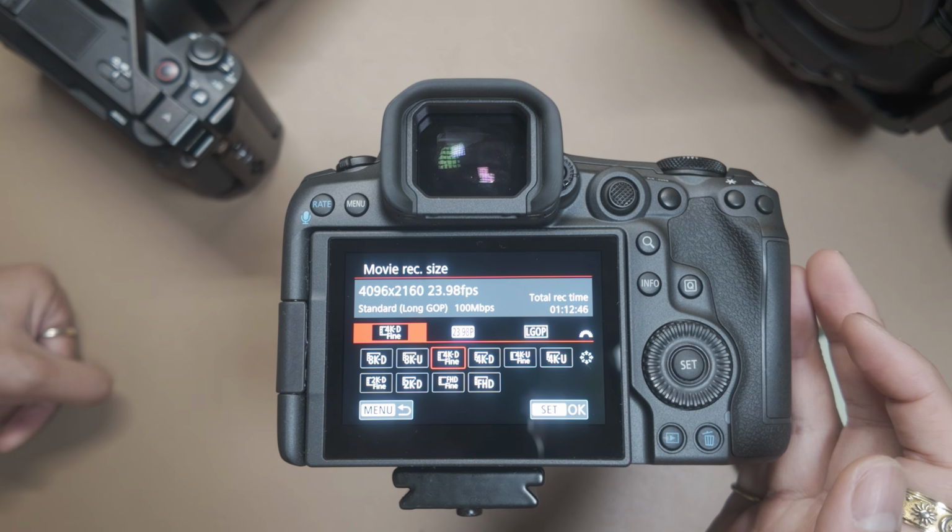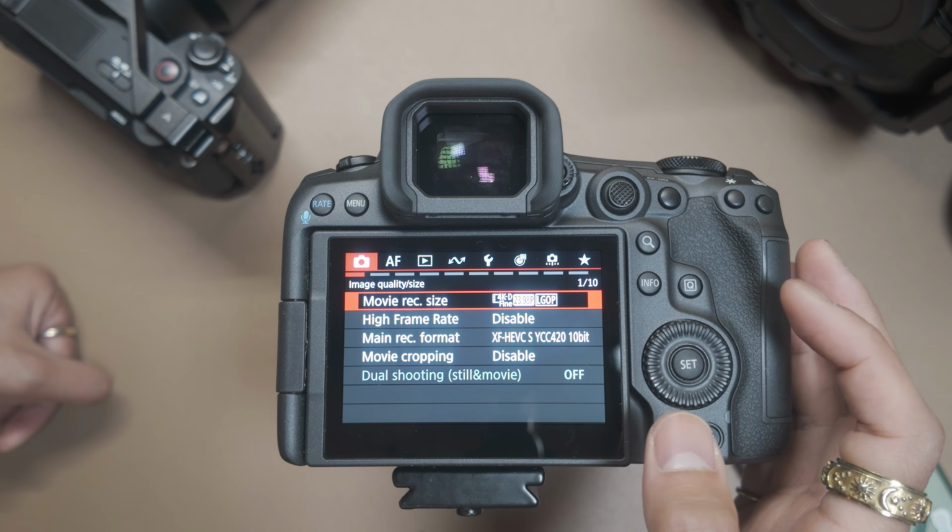Also, if your camera has the capability, bit depth and codec. The higher bit depth, which is 10 bit or higher, helps with smooth color grading.